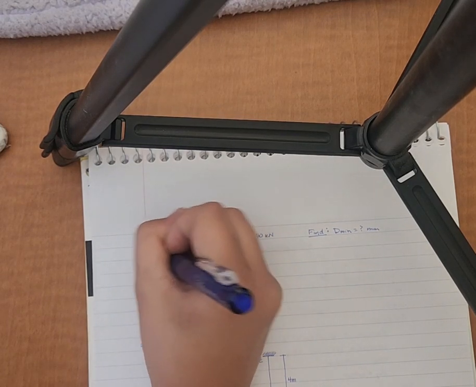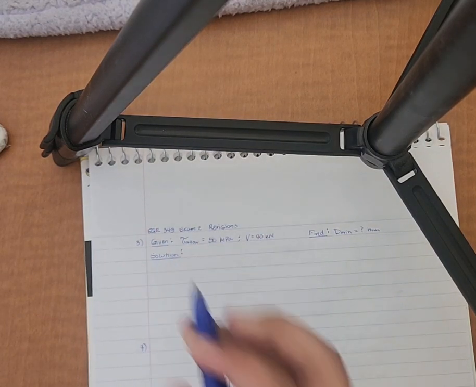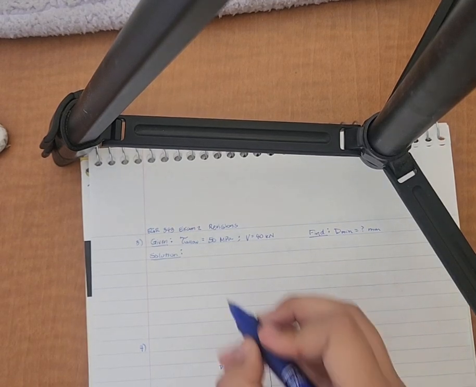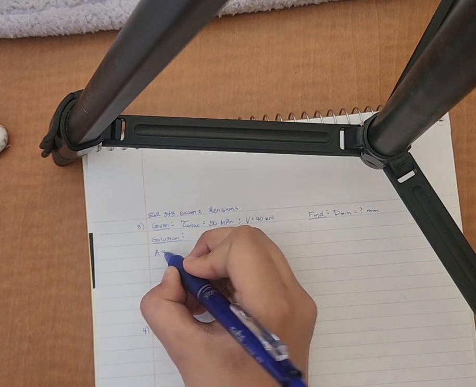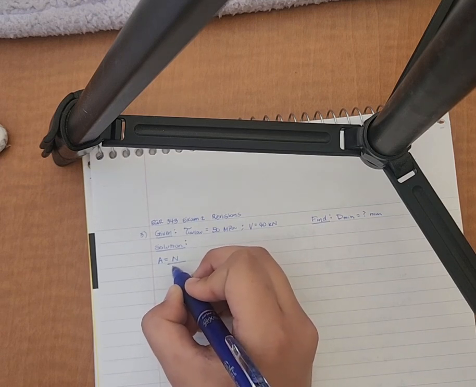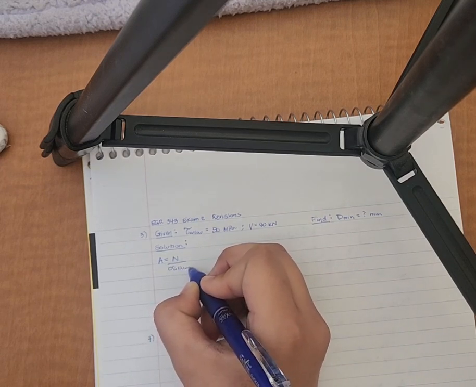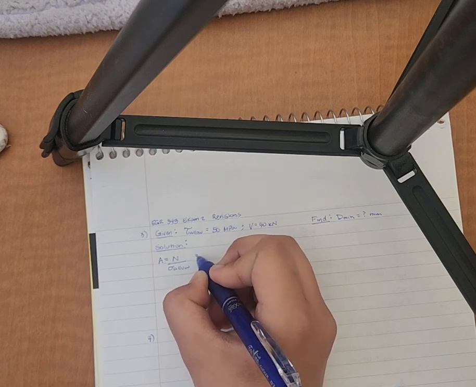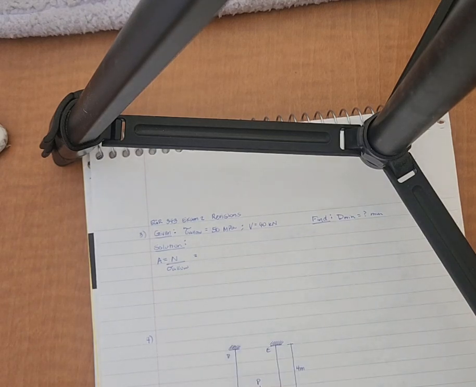So to find this, we know that the area is equal to V over tau allow.